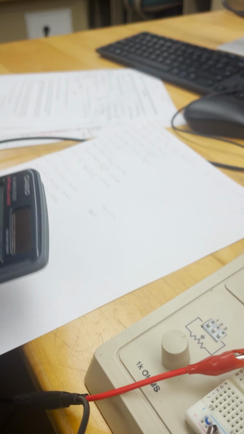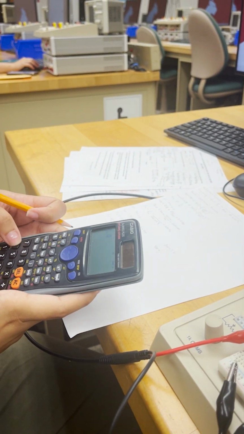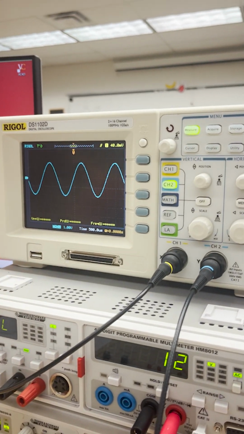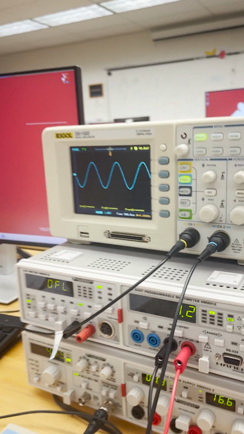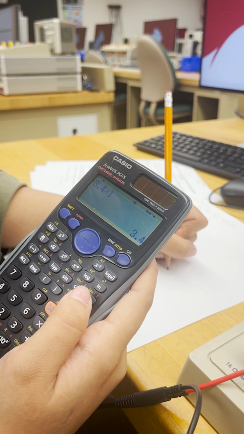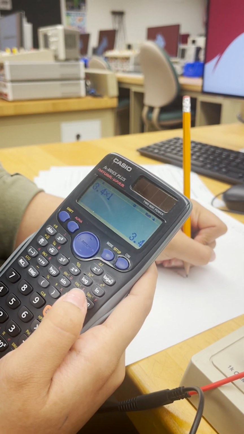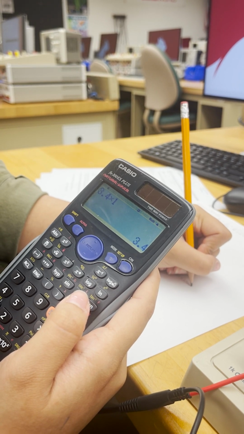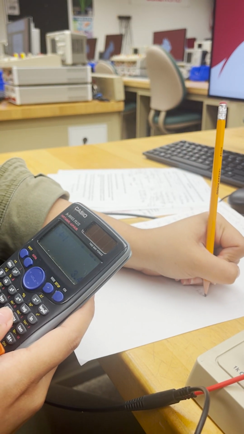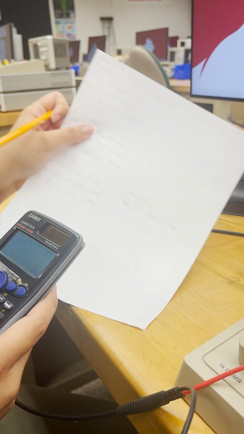So we're gonna do that 3.4 times our voltage, which is 1. So it's gonna be 3.4 V peak to peak.